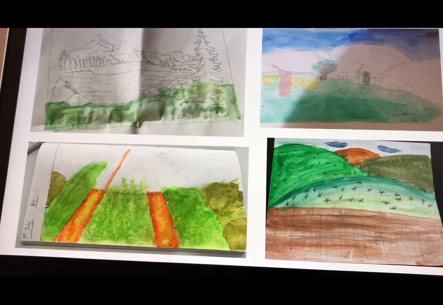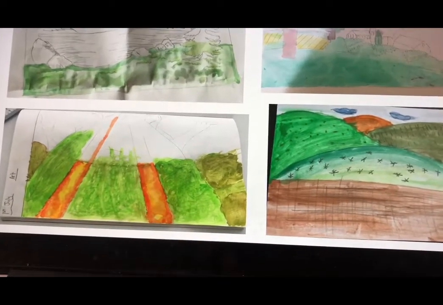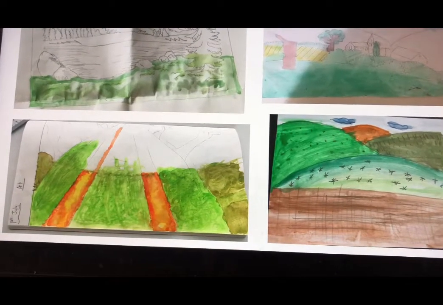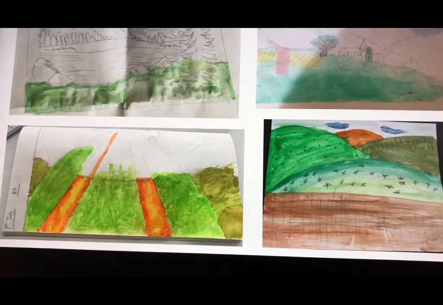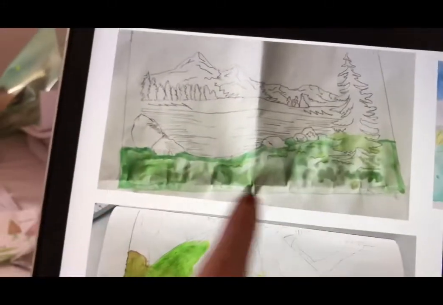Again, there's a mix here of some really positive examples and some that have been rushed and I think need to be worked into. Don't forget you're being assessed on this piece of work. This is your final piece of work for the year. You're going to have this lesson and a final lesson to complete this. Please take your time. I really am enjoying this piece of work.